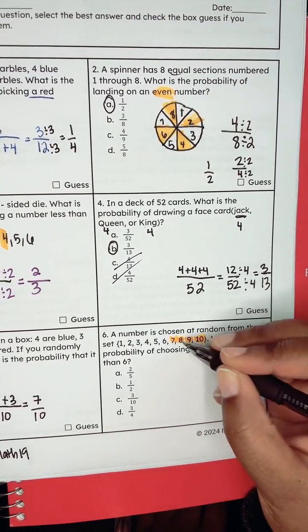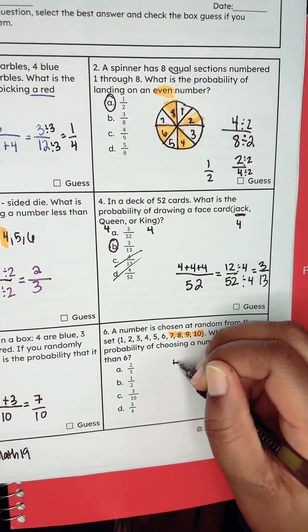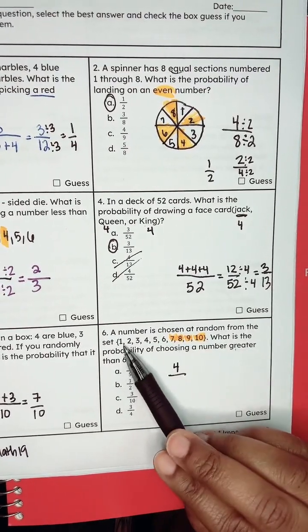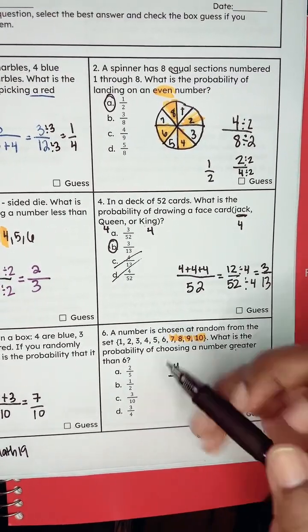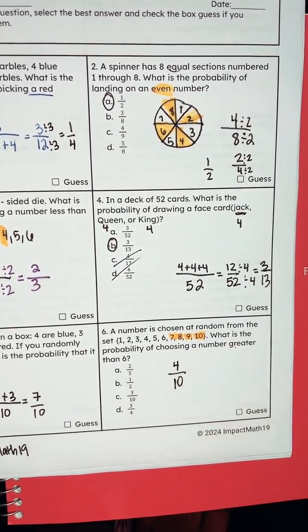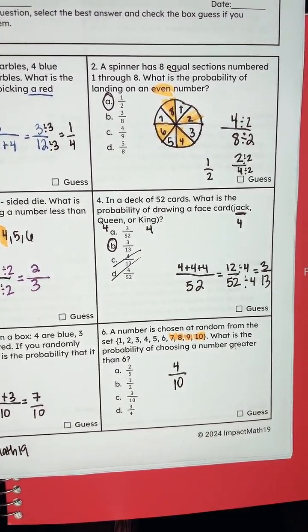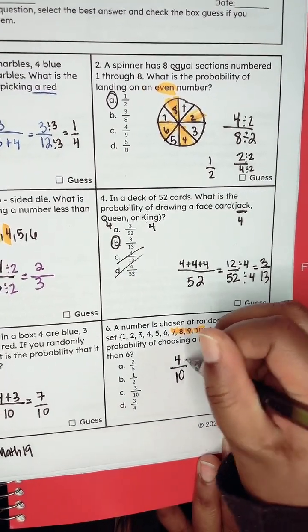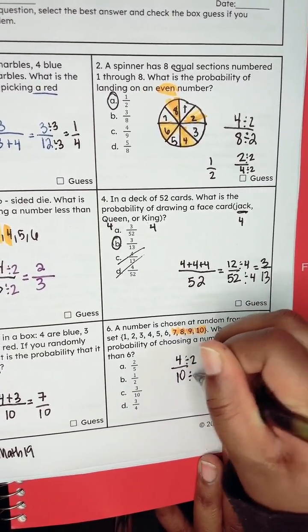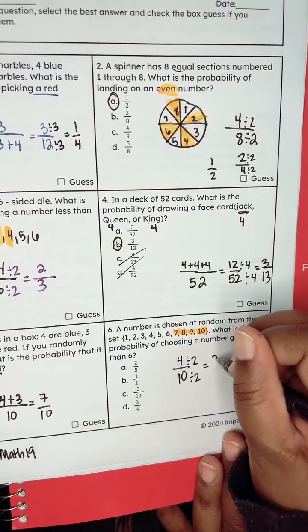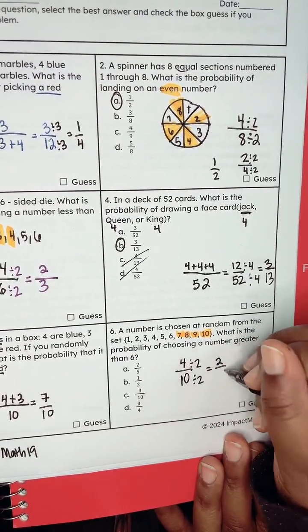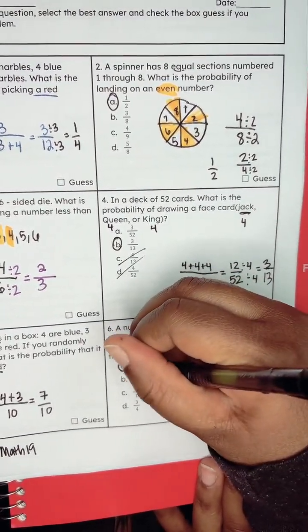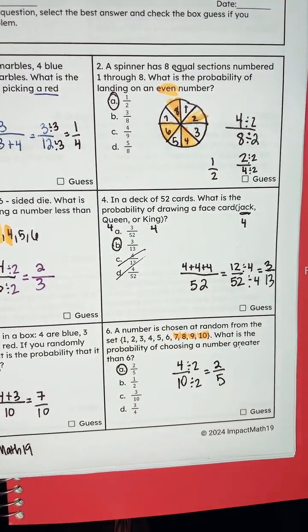Okay. So we have 1, 2, 3, 4. So 4 is going to be our numerator. And then how many numbers do we have total? We have 10. Do you guys see your answer? Ready, set A. Brittany said A. Beautiful. Yes, you guys. Good. We could simplify this by dividing by 2. 4 divided by 2 is 2. Half of 10 is 5. And A is our answer.